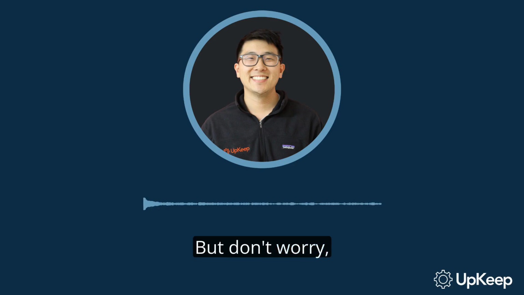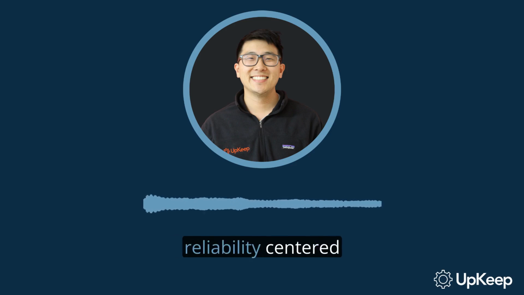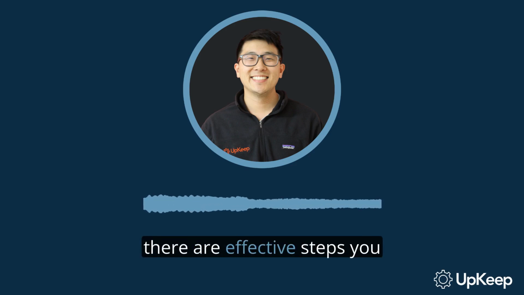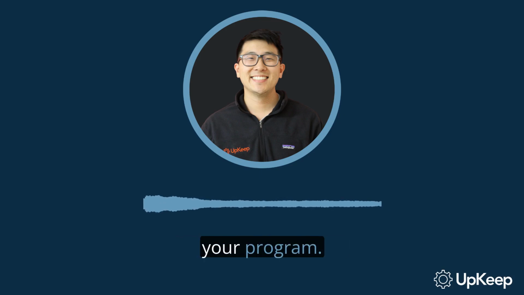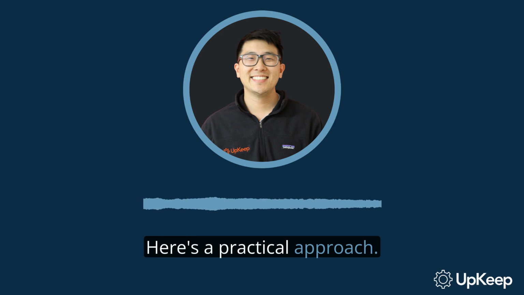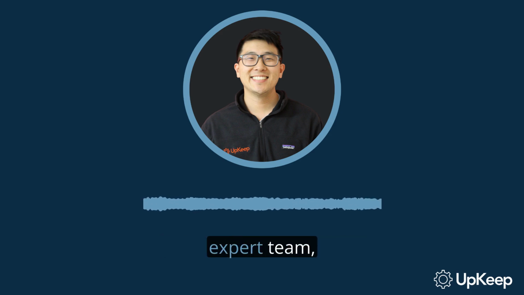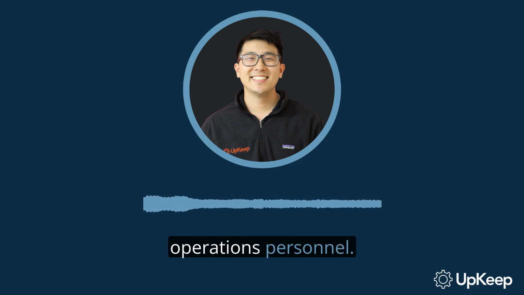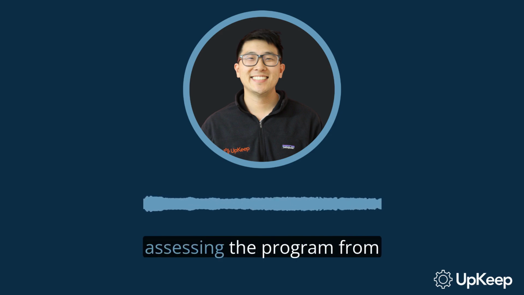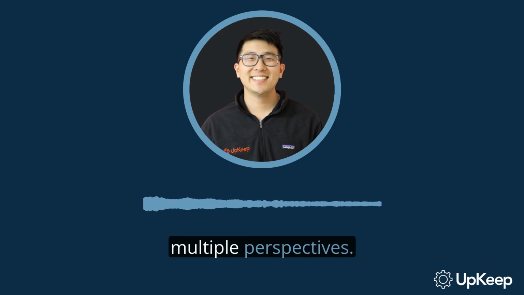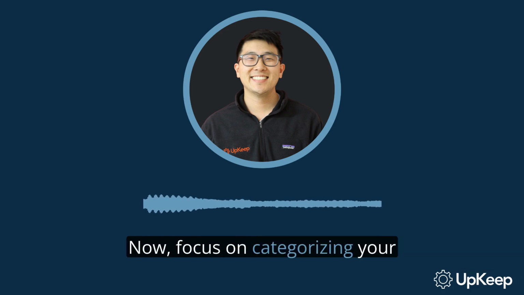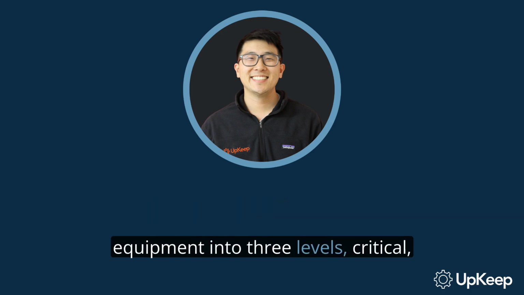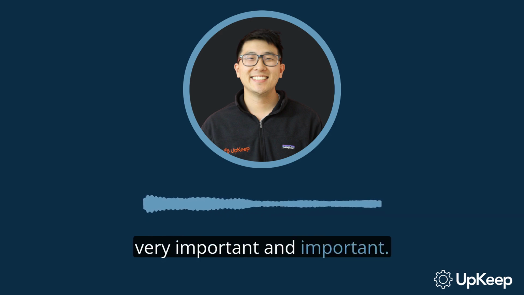But don't worry, even without a formal reliability-centered maintenance plan, there are effective steps you can take to enhance your program. Here's a practical approach. Start by forming a small expert team, ideally 3 to 4 people, mixing maintenance and operations personnel. This diversity will help in assessing the program from multiple perspectives. Now focus on categorizing your equipment into 3 levels: critical, very important, and important. Begin with the critical equipment, as these are crucial for your operations.